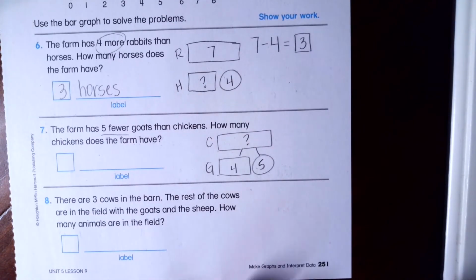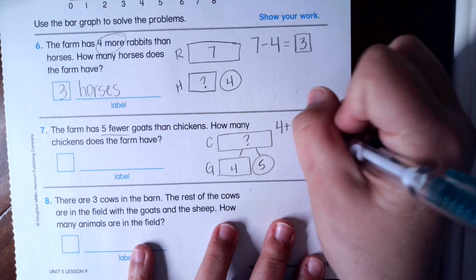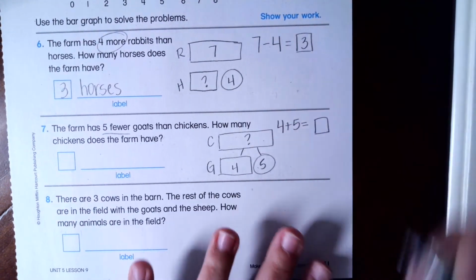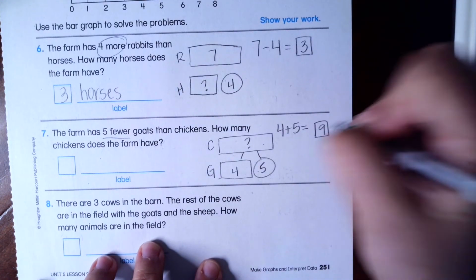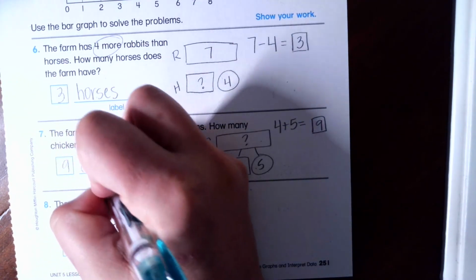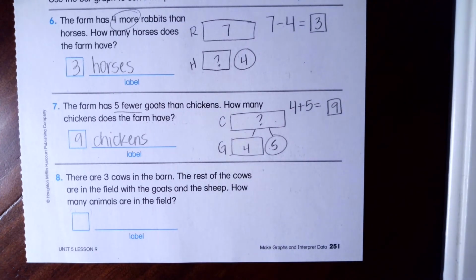Now I can solve for my question mark. I am missing a total, so I'm going to do 4 plus 5 equals box. Take a minute and solve that, please. And we get an answer of 9 chickens. 9 chickens. All right, last problem on this page. There are 3 cows in the barn. The rest of the cows are on the field with the goats and the sheep. How many animals are on the field?